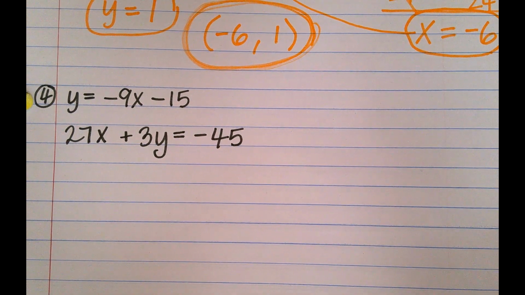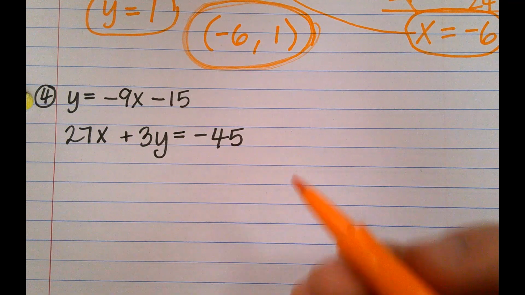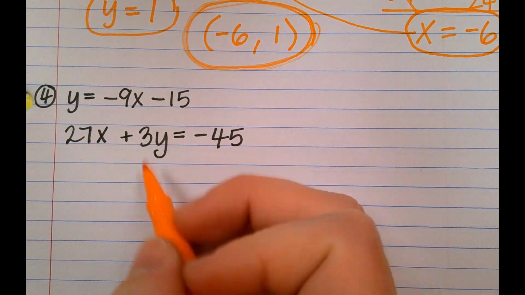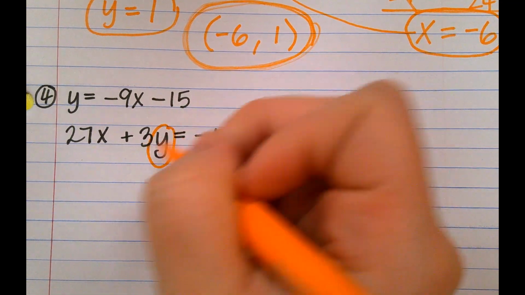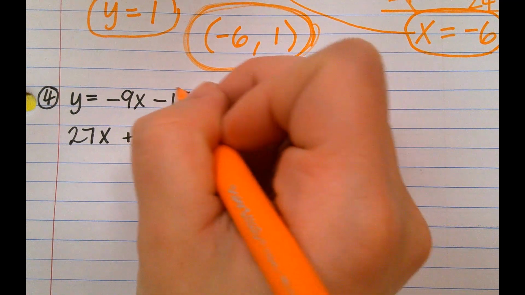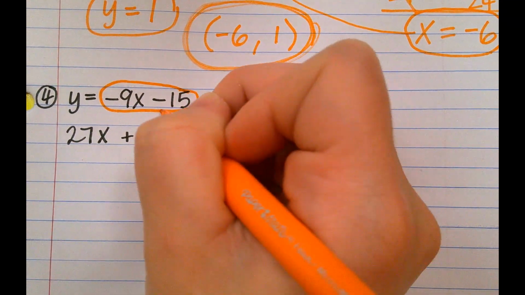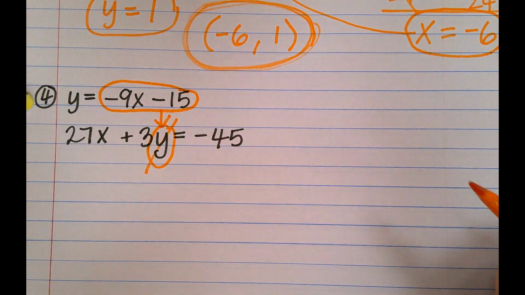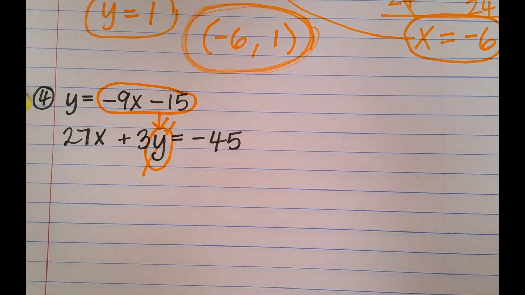Let's see what we can do. We want to start this the exact same way we've been starting the rest of the problems. You want to plug in y. Yes, we want to plug in y. So what exactly am I plugging in and where? Next to the 3. Yep, we're going to replace this y. What am I going to replace this with? Negative 9x minus 15. Yes, I'm replacing it with negative 9x minus 15. That's going to go right here instead of y.